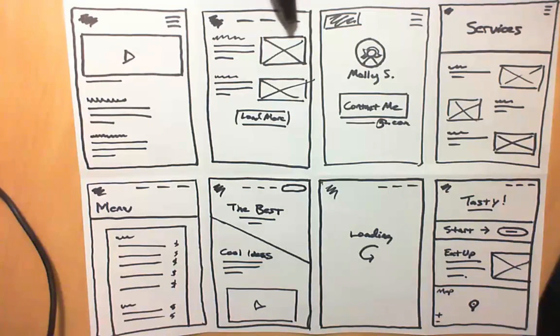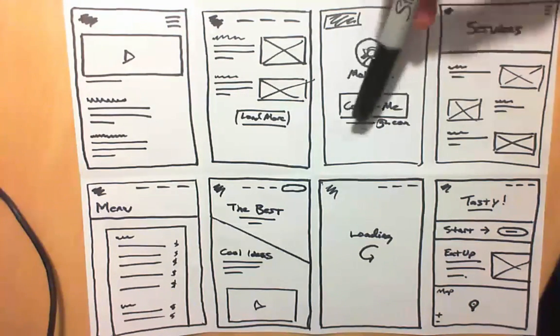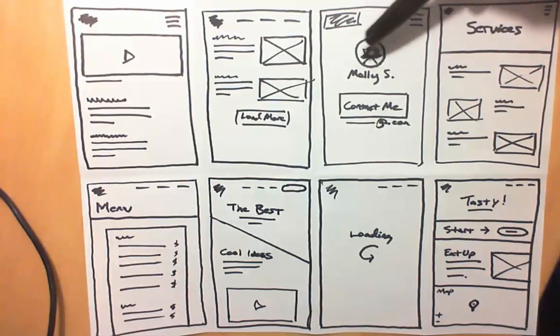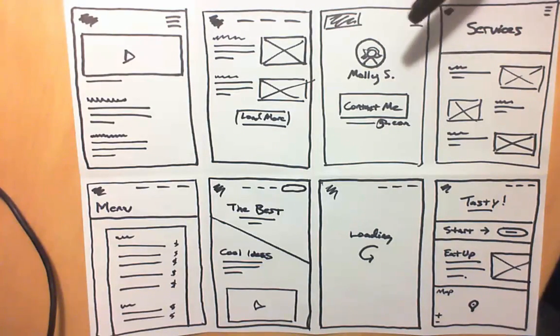And then maybe the navigation is actually just listed up top. Squiggly lines would be headings, and straight lines are going to be paragraph text. I've got a box that has an X in it for an image. A video has a triangle inside. Buttons are rectangles, and a circle could basically be whatever you want it to be inside, but that's an image of somebody. I just did a quick little drawing of a woman.